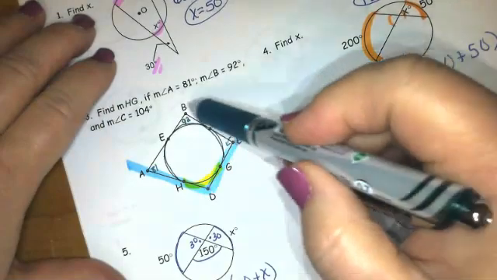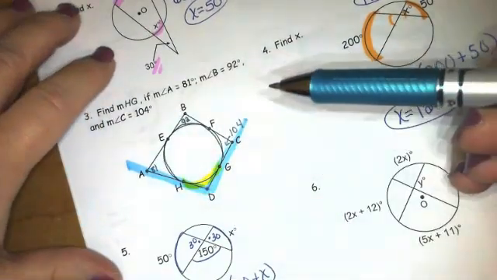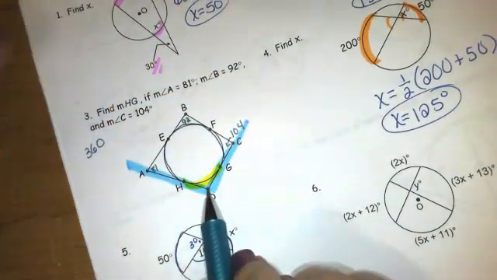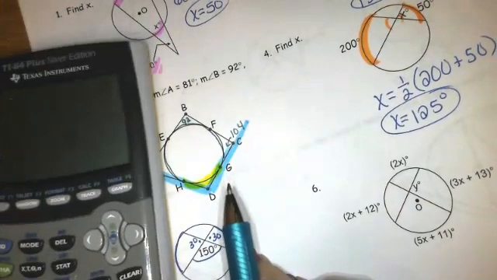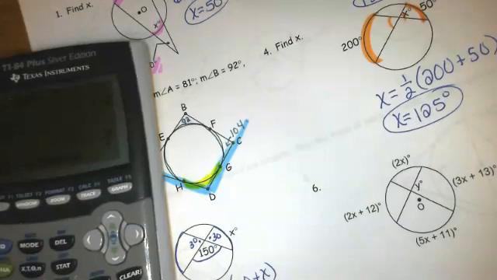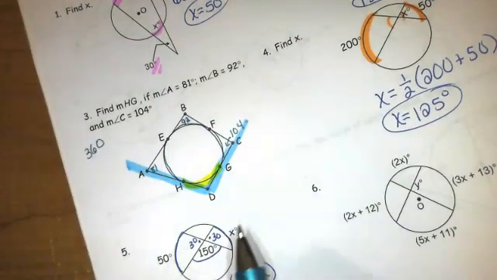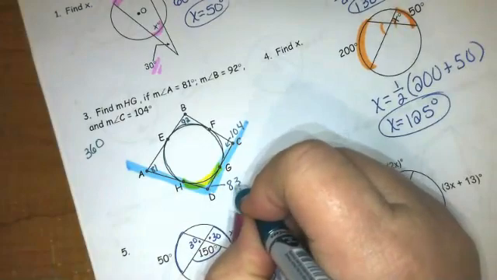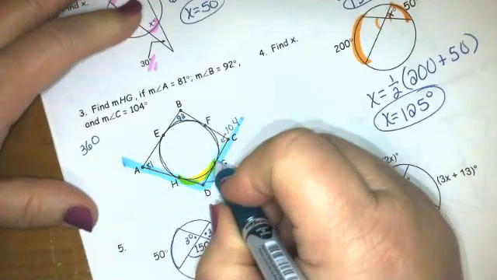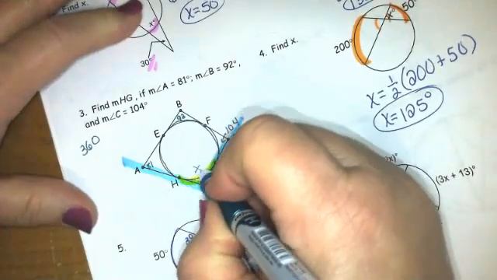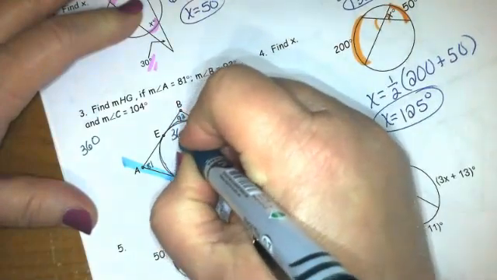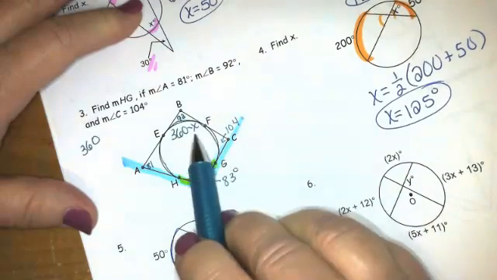Since this is a quadrilateral, I know that the degrees in a quadrilateral add up to 360. So I can figure out the measure of angle D by doing 360 minus 81 minus 92 minus 104. Find out that angle D is 83 degrees. Once I know that, I can assign values to the little arc. I'm going to make it X. Since this other arc is the rest of the circle, I'm going to call it 360 minus X.